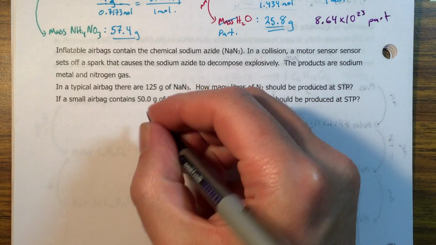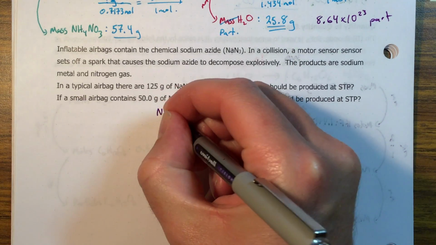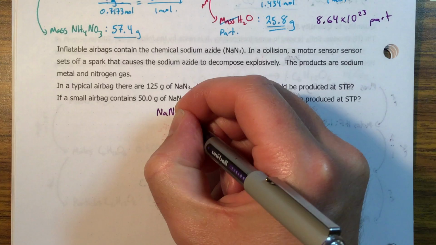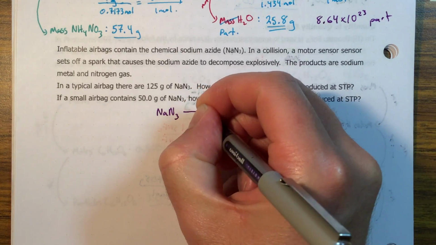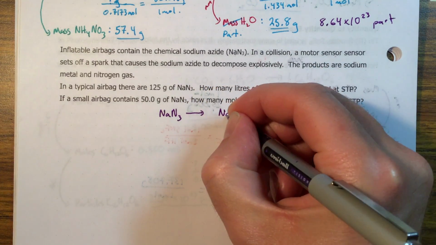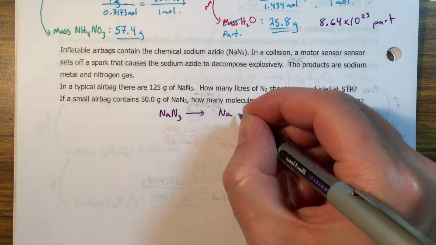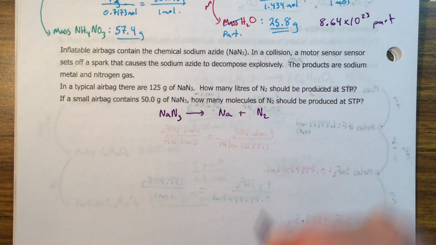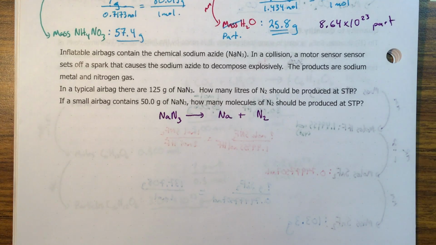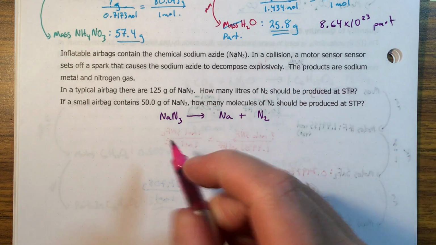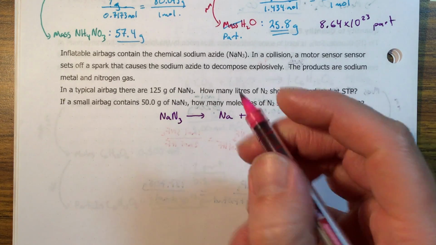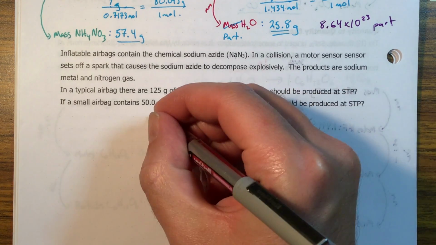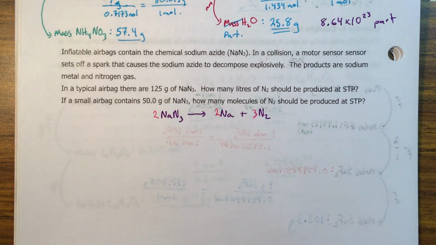First step, chemical formula. NaN3 yields sodium metal, that's just Na, plus N2, because nitrogen is diatomic. Balance this. Nas are balanced. N's, we've got to get to 6, so 3 here, so 2 here, so 2 here. 2, 2, 3.